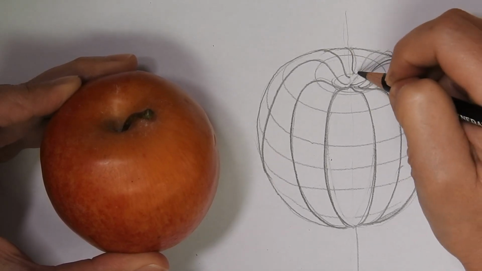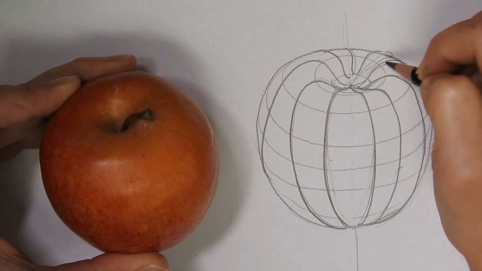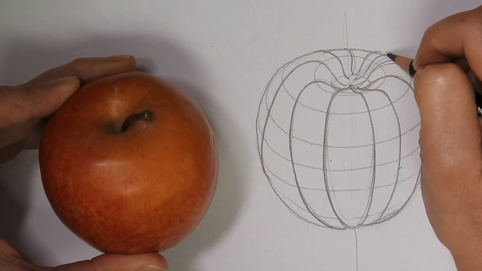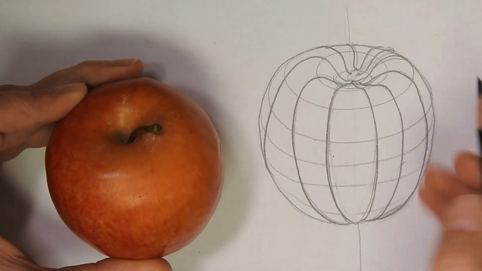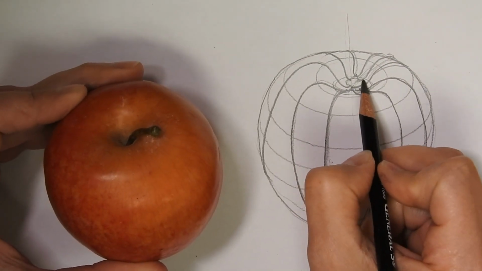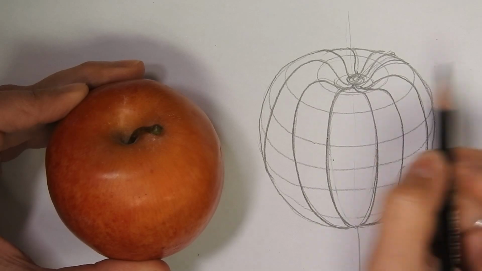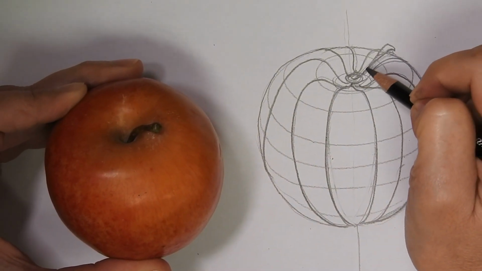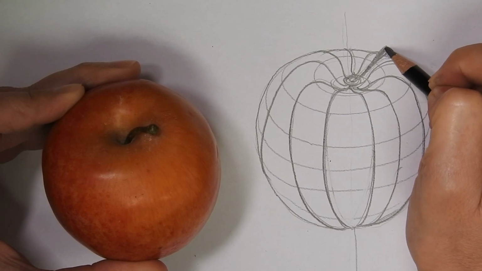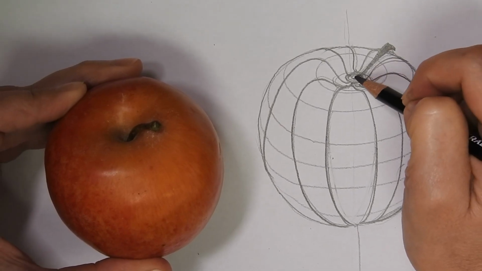I'm going to turn it that way, and then this one come this way. Now this center area in here, you can see in the apple there's some shading in there. This is the dark inside of the apple. And then that little stem that we had coming out, I'm going to go ahead and darken that in just so it stands out.